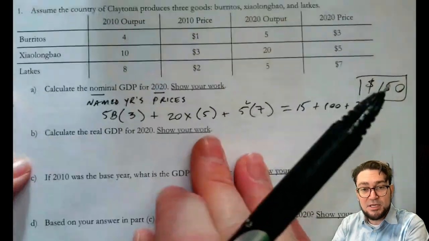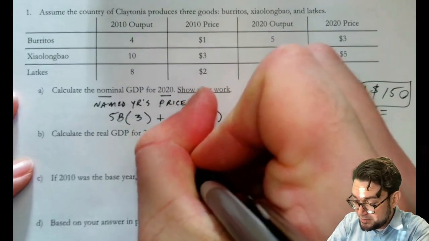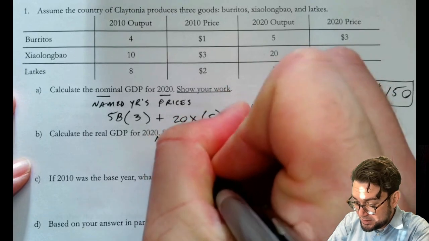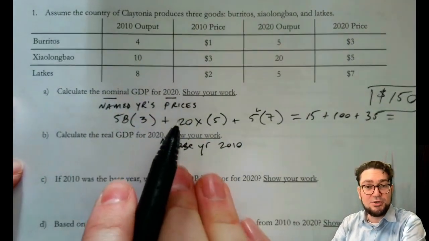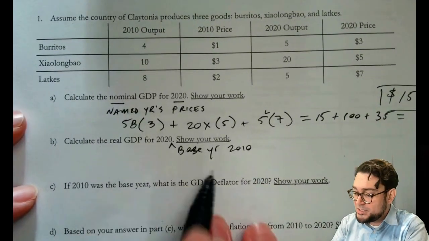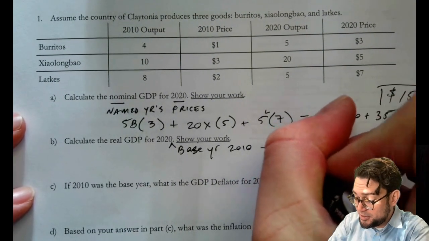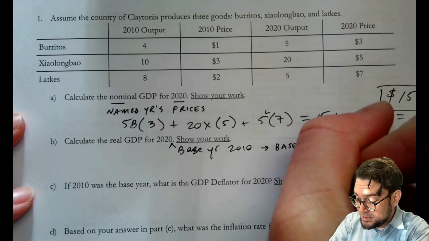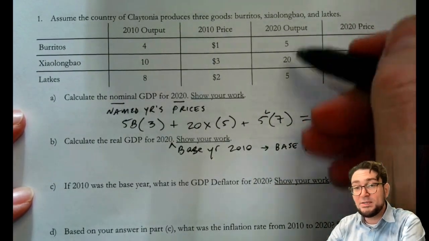Now, for our real GDP for 2020, this should really tell us the base year, 2010. If you aren't told the base year, you can't do this problem. So realistically, I need to go back in there and edit that. Base year 2010. And what we say is base year 2010 means base year's prices, but we're going to use the 2020 levels of output.